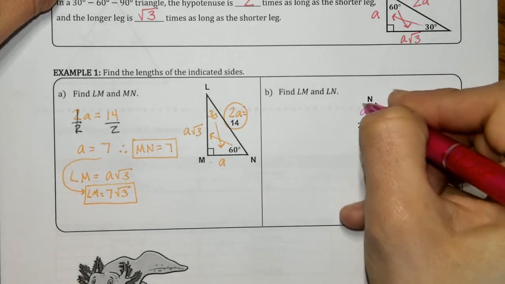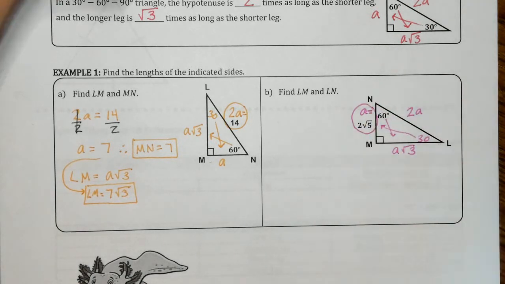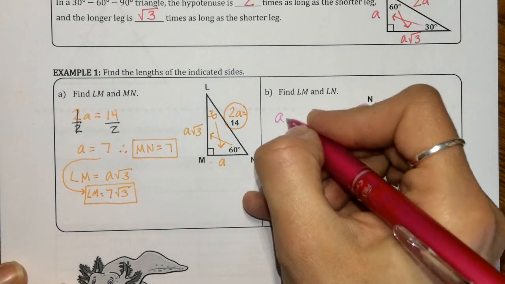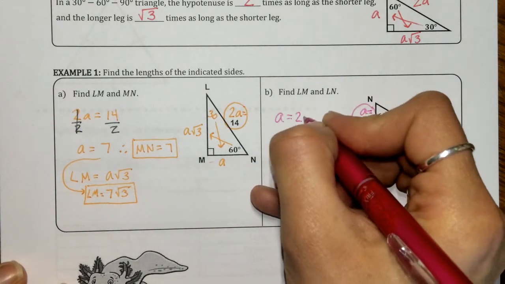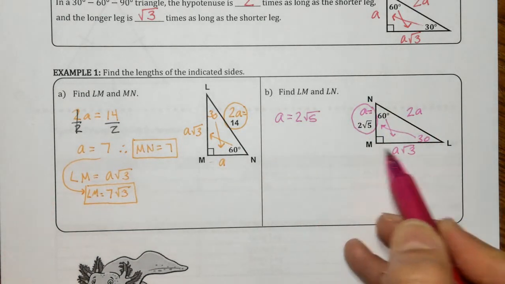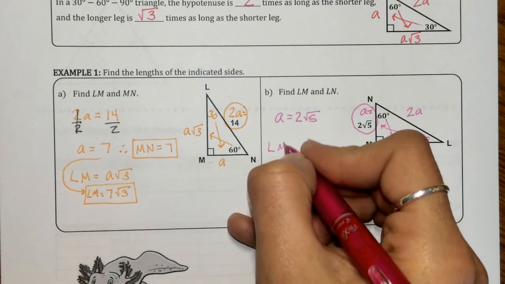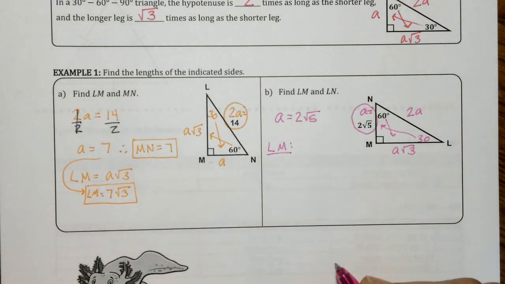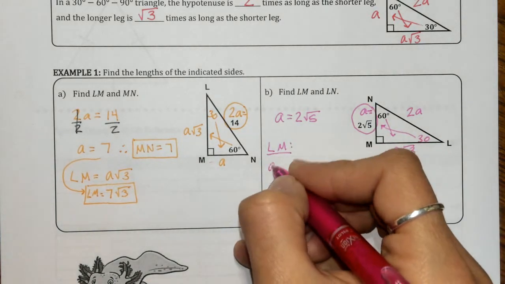Now, we have A. So A is going to be equal to 2 square root of 5. So let's go ahead and document that here. A is equal to 2 square root of 5. To find LM, our other leg, let's take a look at what happens here. LM is A square root of 3.